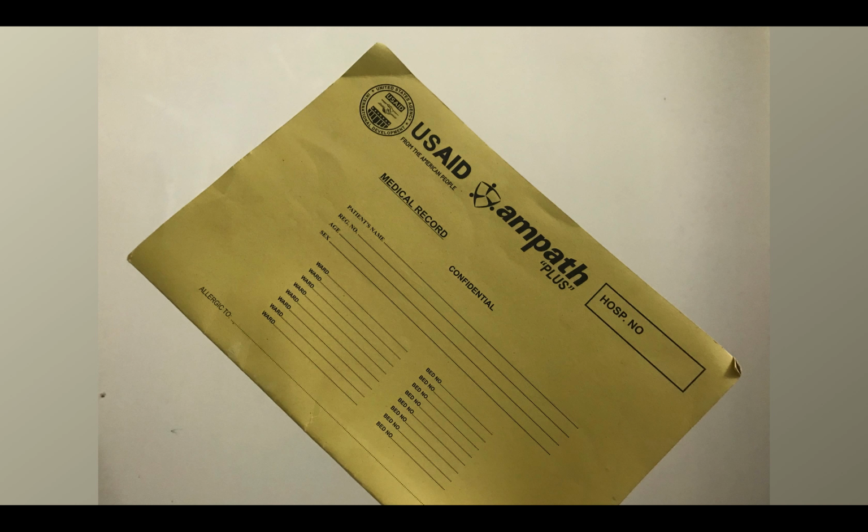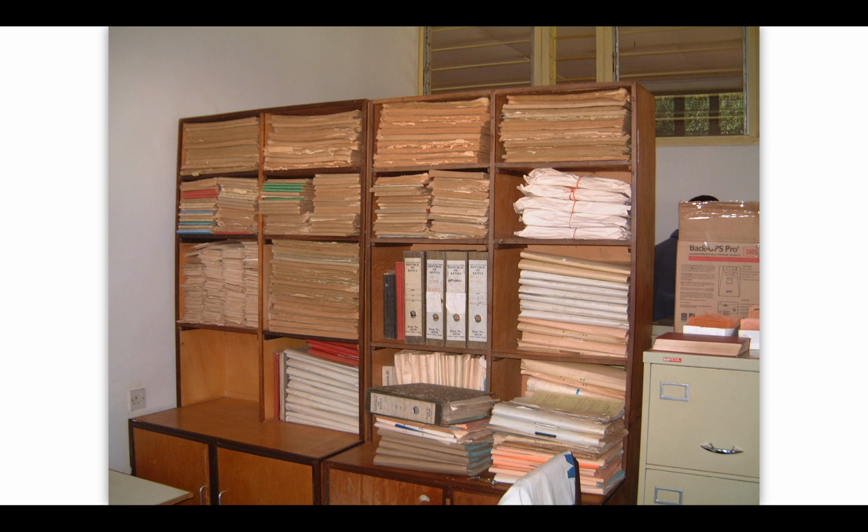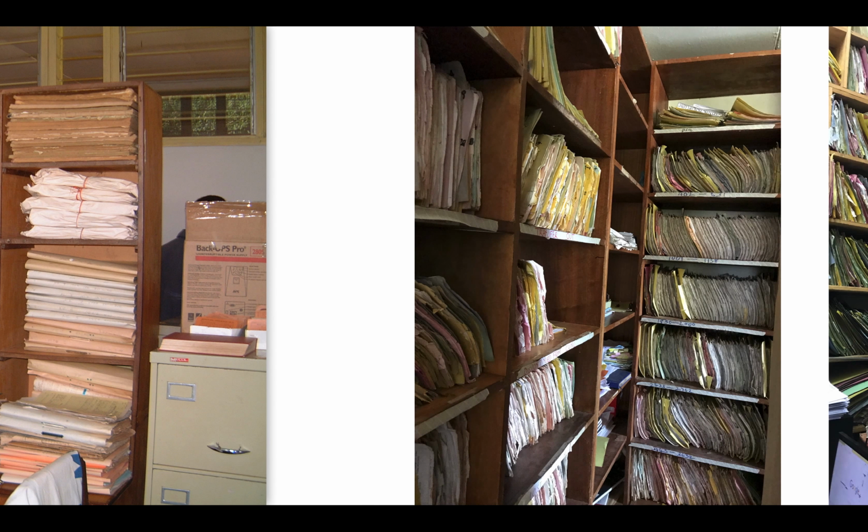Now, AMPATH didn't wait in their tower for patients to come to us. They went out and found patients. And so, imagine now managing the data for 1,000 patients, for instance, or for 5,000 patient records.